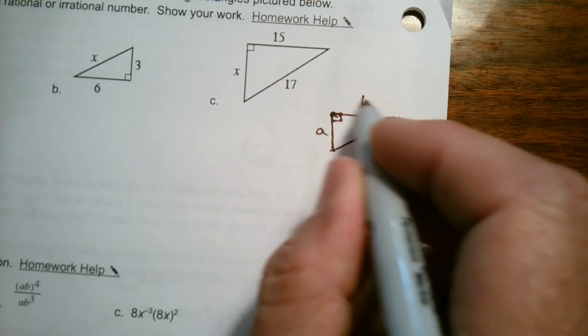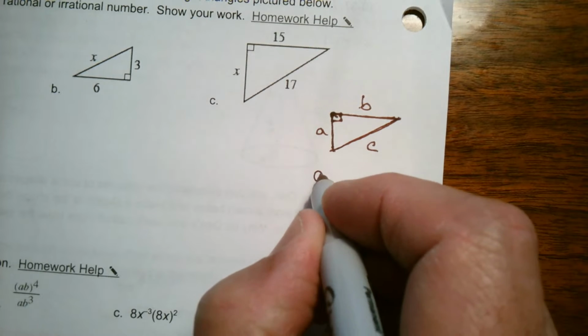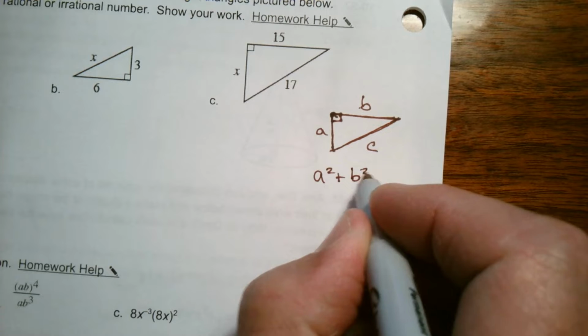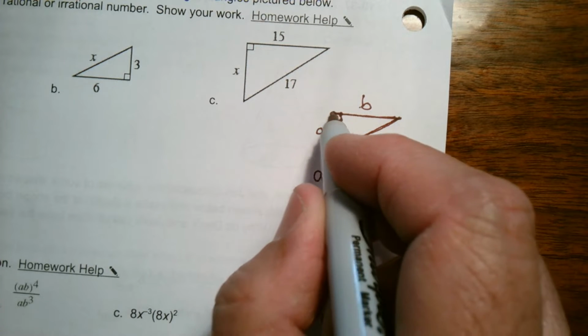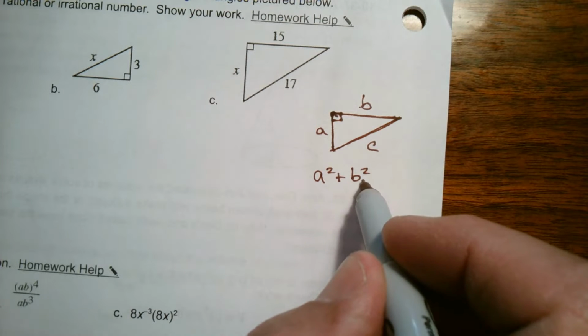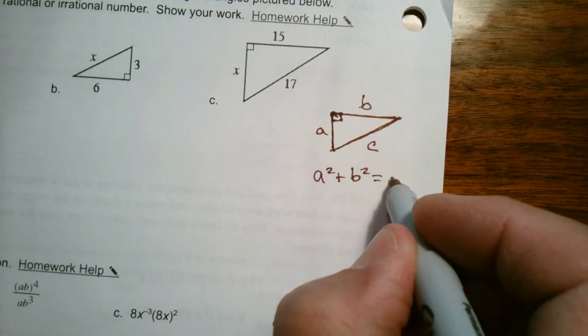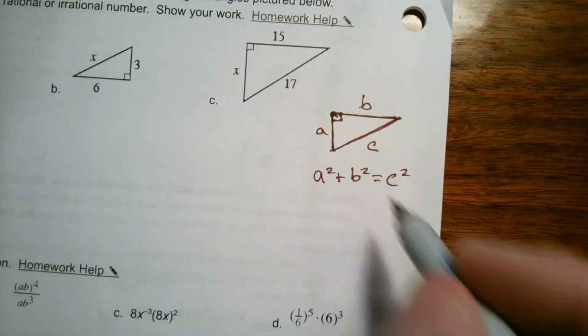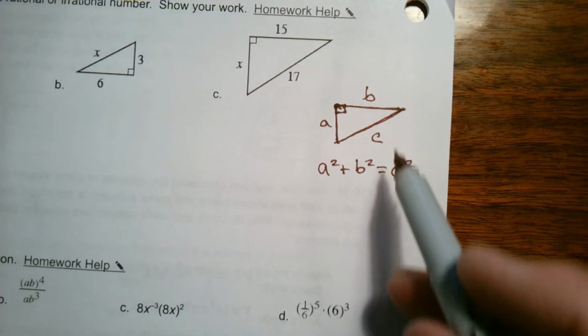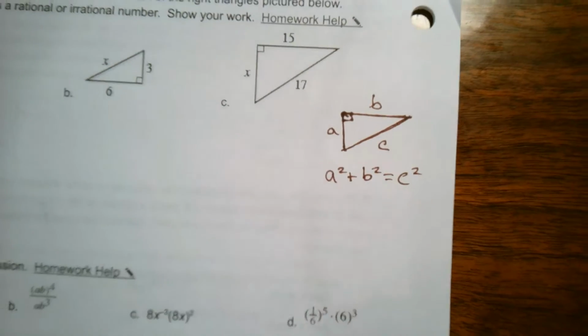If this is what we have for a right triangle, then if I square the lengths of the legs, A squared and B squared, it will always equal the square of the length of the hypotenuse. So that's the Pythagorean theorem: A squared plus B squared equals C squared on any and all right triangles.